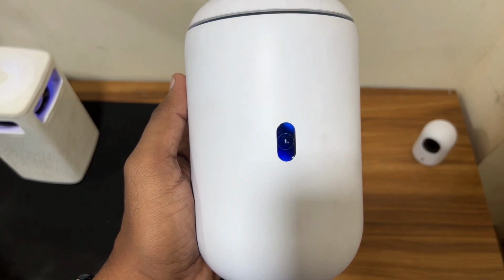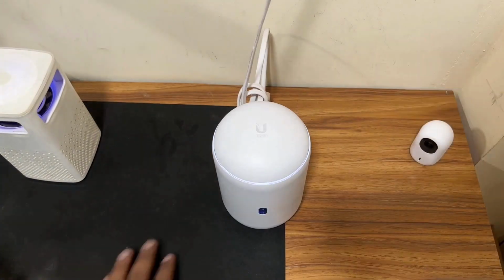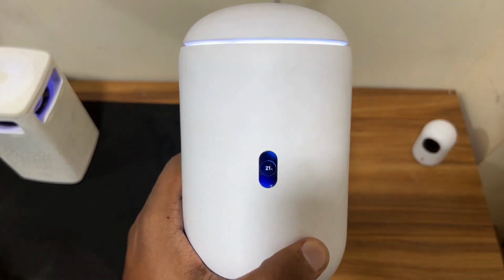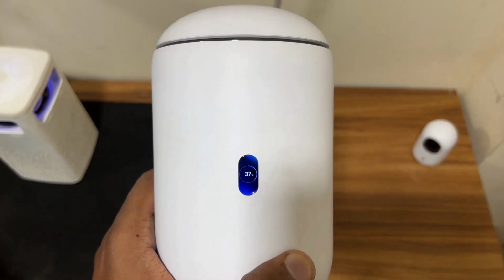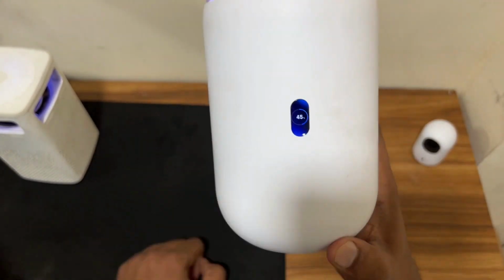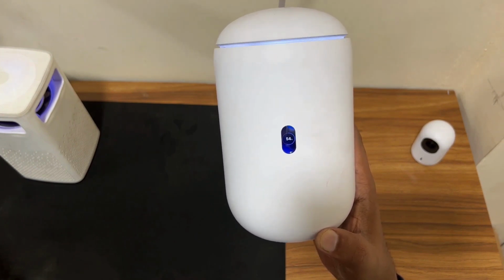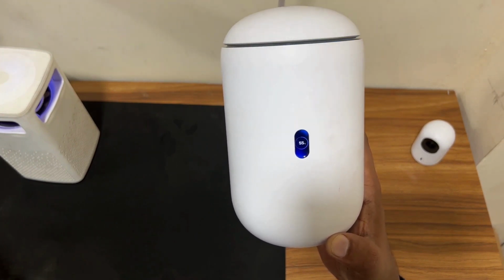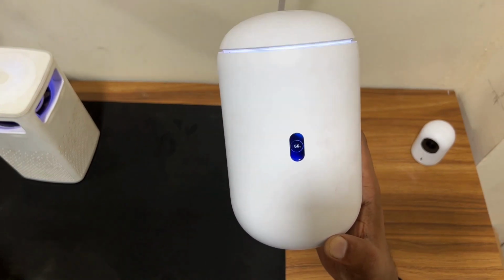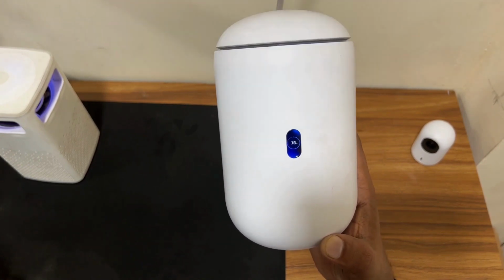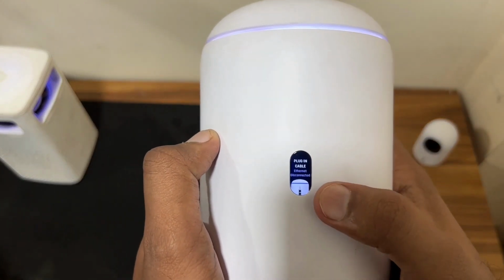Restarting now. As you can see, the percentage is 1%. When you boot it after a long time, it takes some time to come up. So it's now 54%, 55. So, wait. Okay, so now it's booted. It's saying plug-in cable, the Ethernet is disconnected.